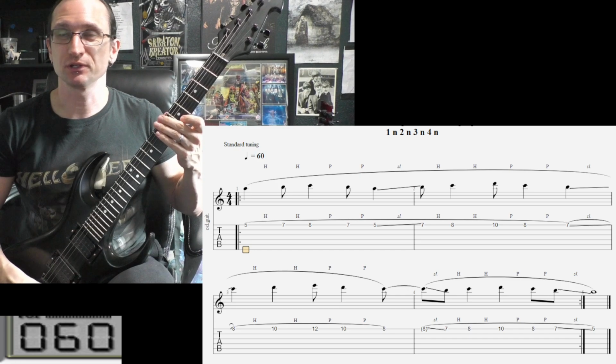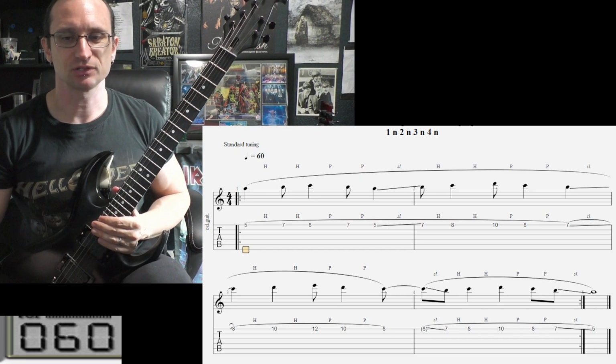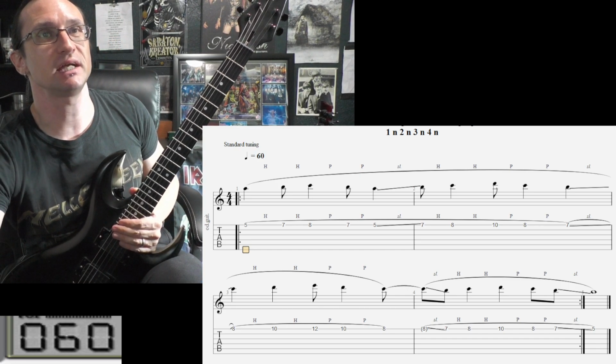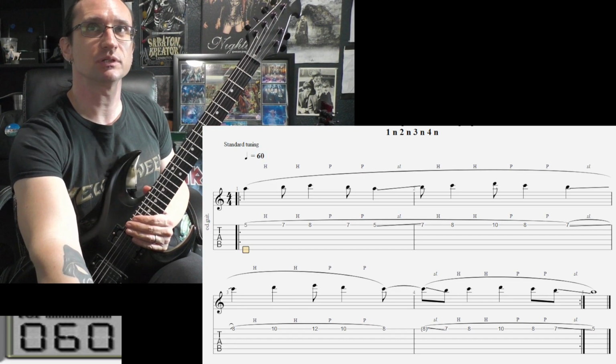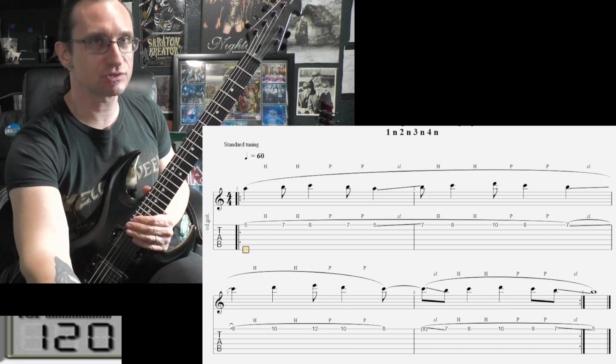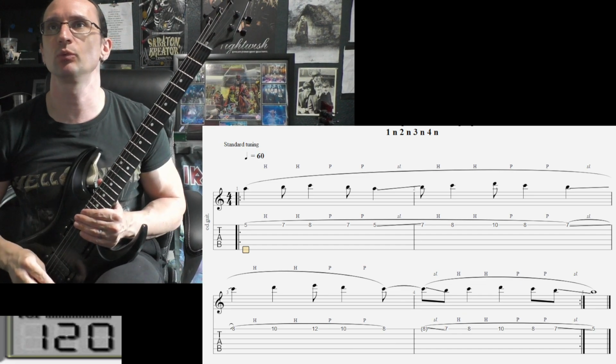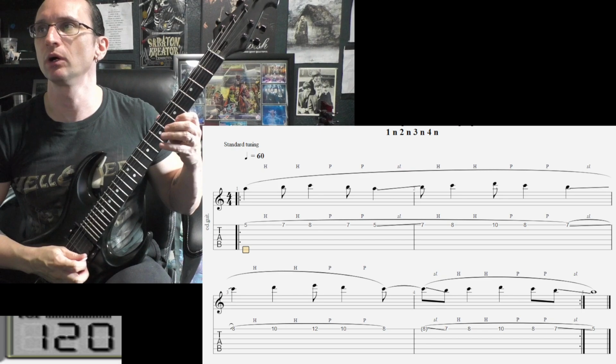Make sure your volume knob's all the way up, because yes, you will have notes kind of fading away, especially at the slow speeds here. But if you're doing it right, doing the technique correctly, you should still hear everything. 120. 1, 2, 3, 4.